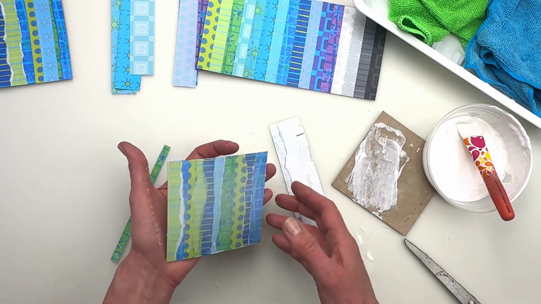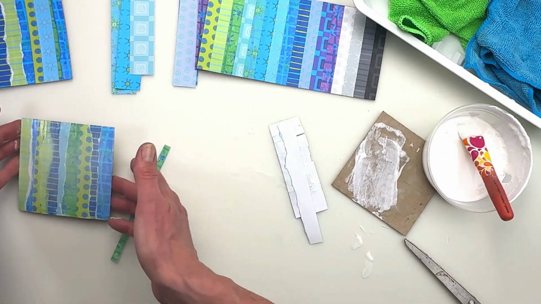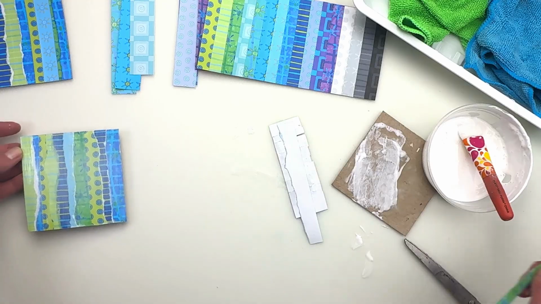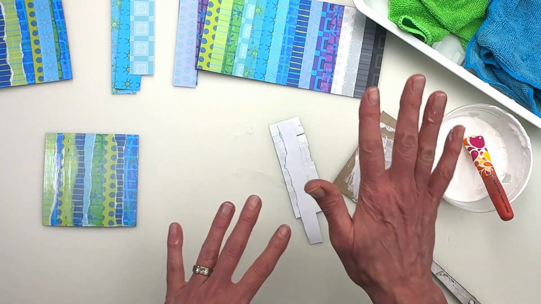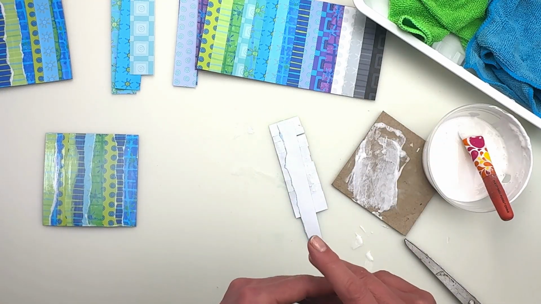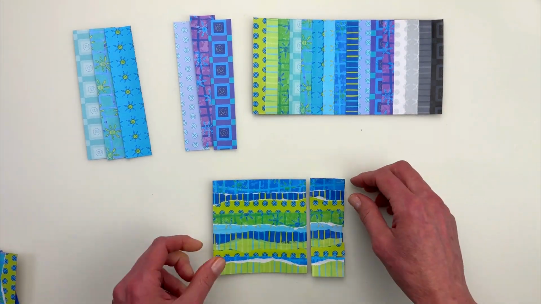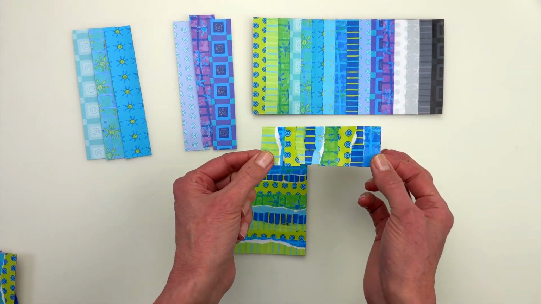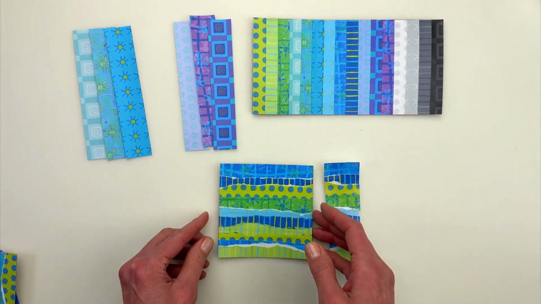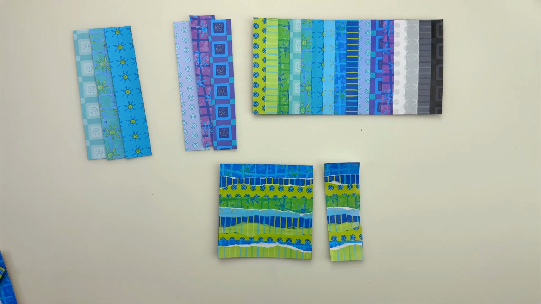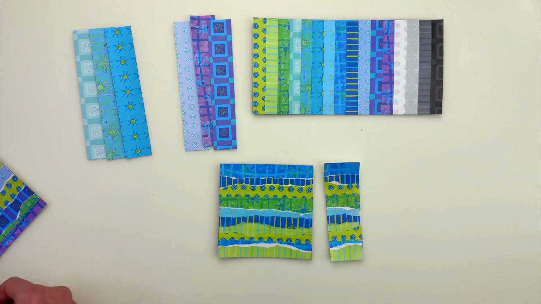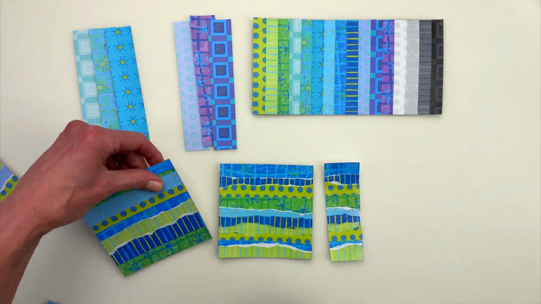So we're going to go ahead and let this dry. I'm going to clean up and then I'll be right back. All right, I'm back and everything is dry. So here's the piece, and this is the piece that we cut off. And then comparing it to the other blue and green one I made.